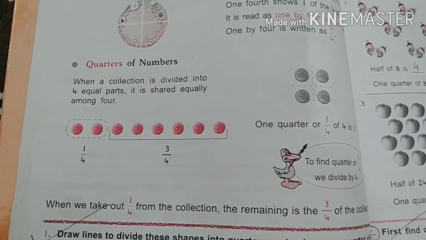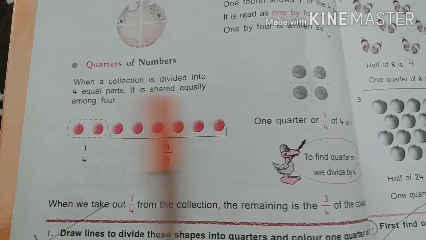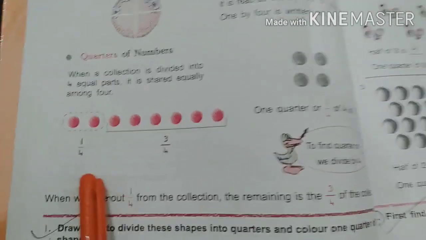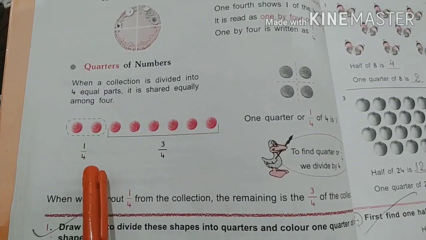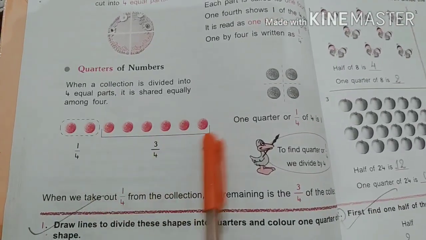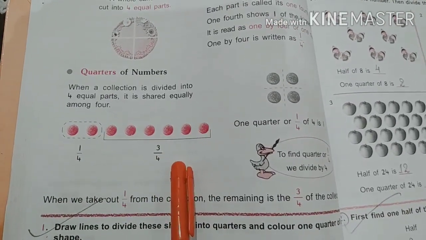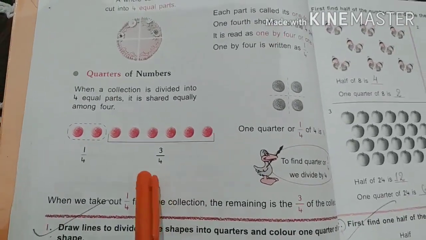Here is how you have to find a quarter of a number. When a collection is divided into 4 equal parts, it is shared equally among 4. That means when you have to find a quarter of a number, that is 1/4 part of the whole, and the rest is 3/4 part. So when you have to find 3/4 of a number, you can find it like this. Here we have written 1/4 of 12 is 3. Here you have to write 3/4 of 16 is.